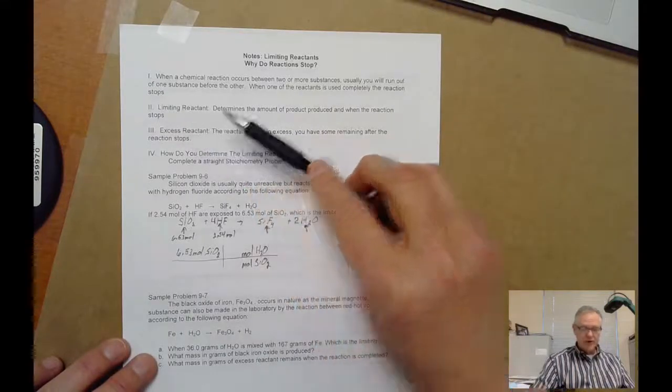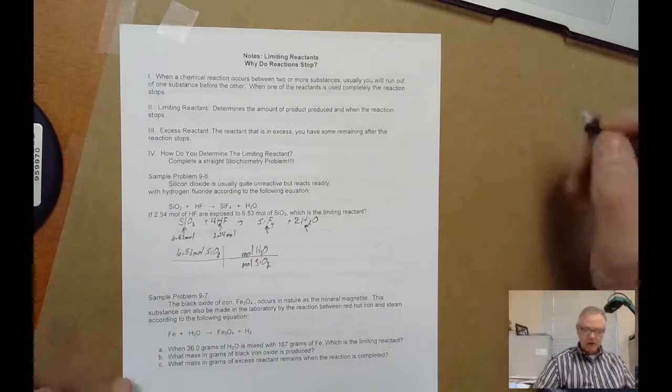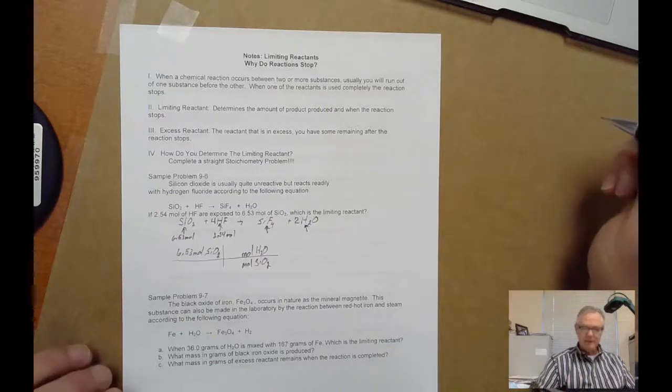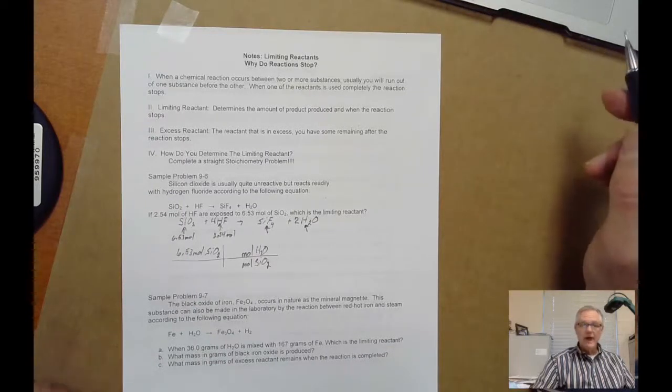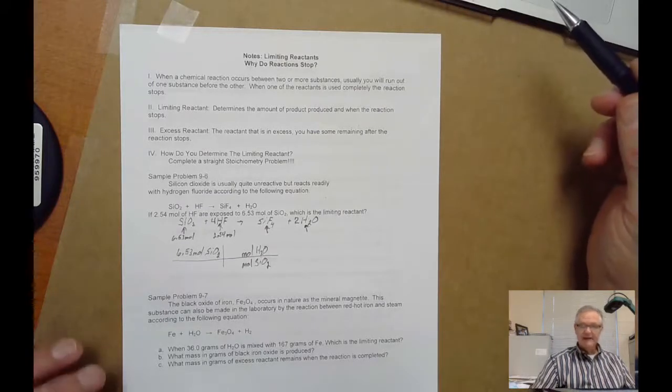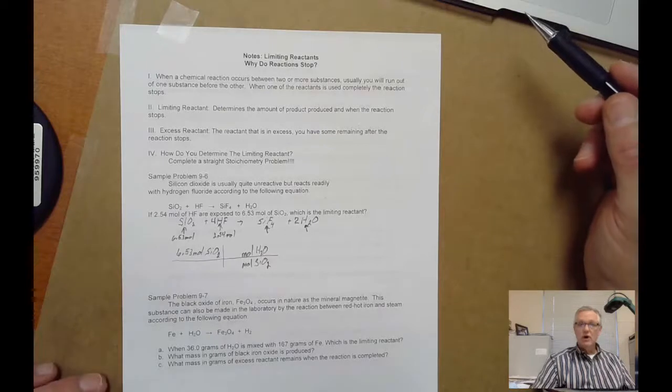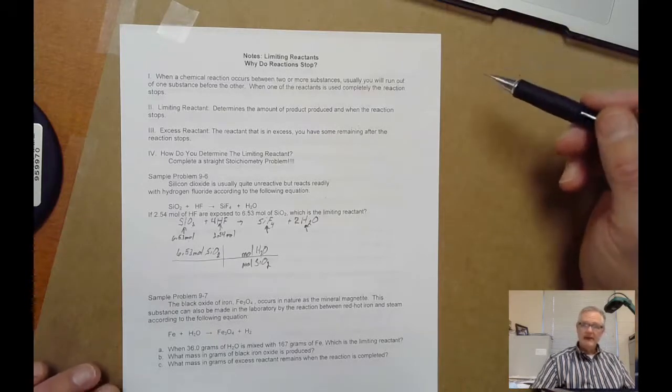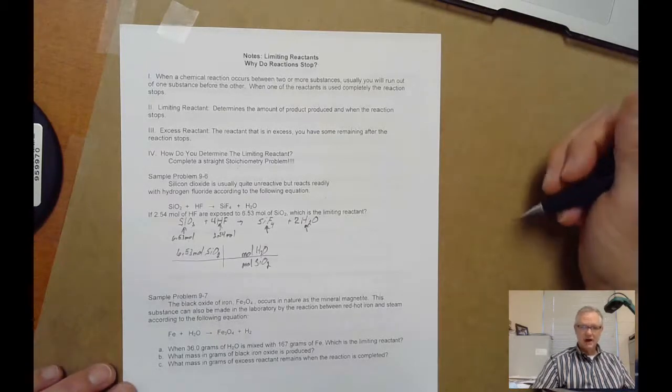So just a couple of little vocabulary. The limiting reactant determines the amount of product produced when the reaction stops. And then the excess is the reactant that is in excess. So you're going to have some of it remaining after the reaction stops.